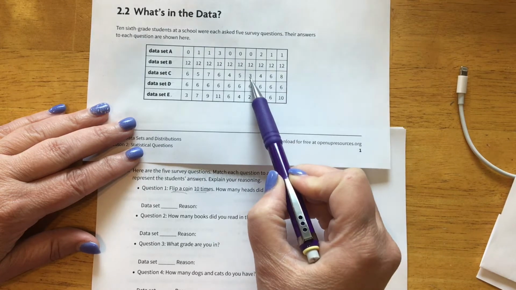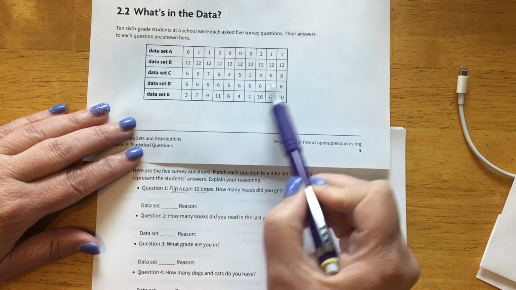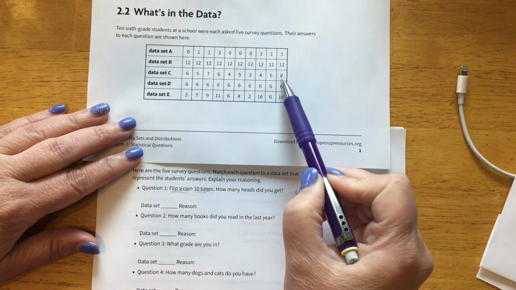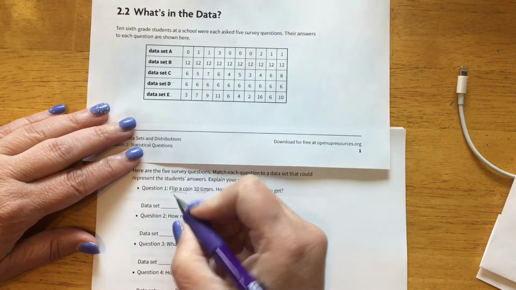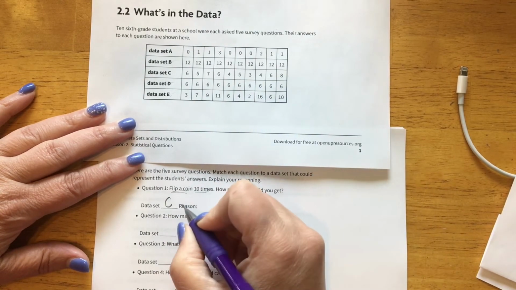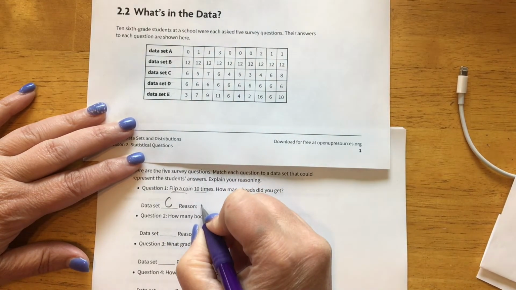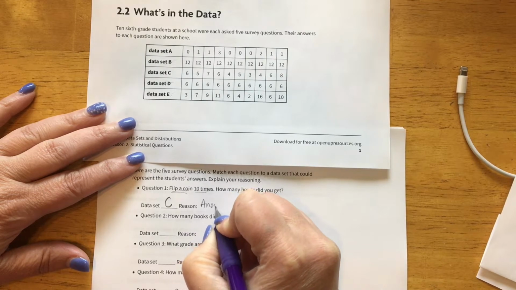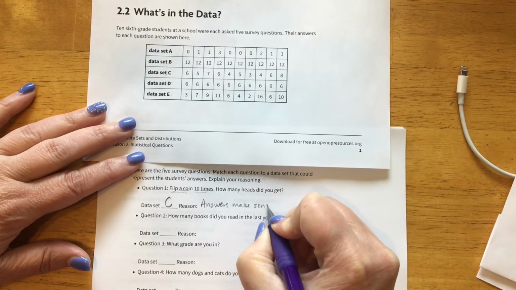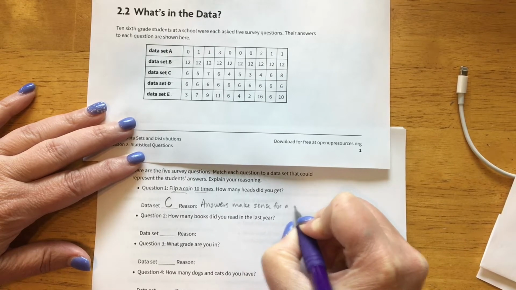How many heads did you get? I got 3 heads out of 10. I got 8 heads out of 10. I got 7 heads out of 10. Data set C makes a lot of sense for me. So I think question number 1 is data set C. And the reason is the answers just make sense. They make sense for a coin flip.